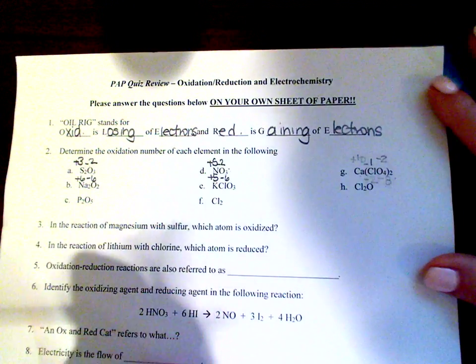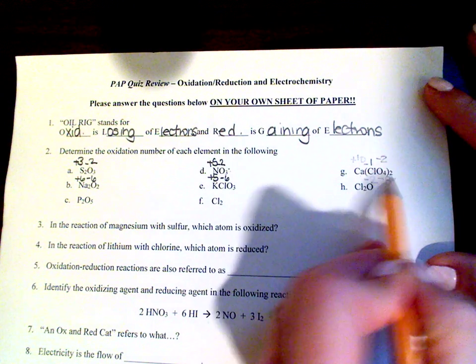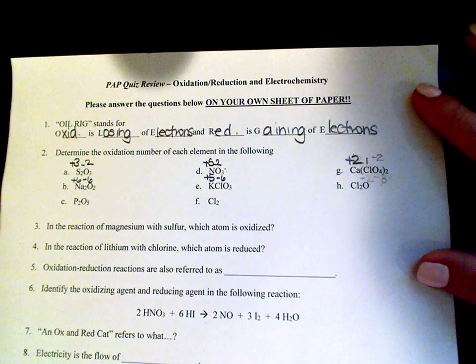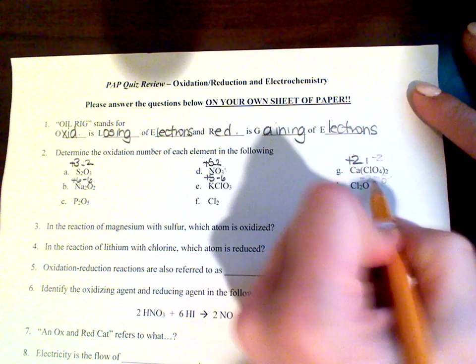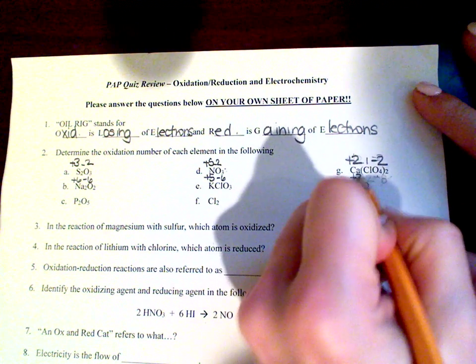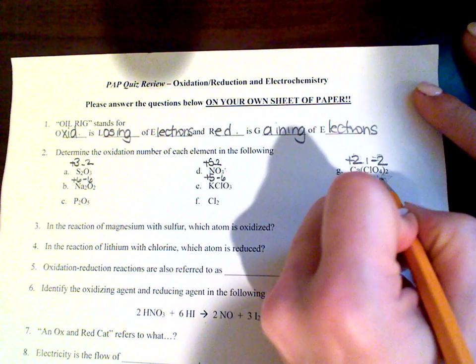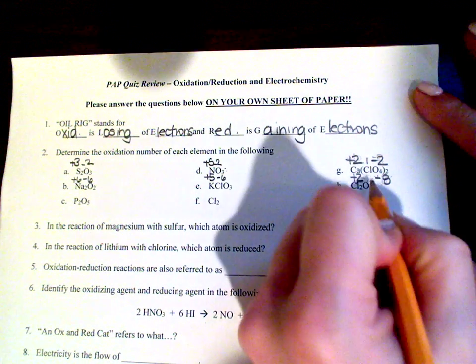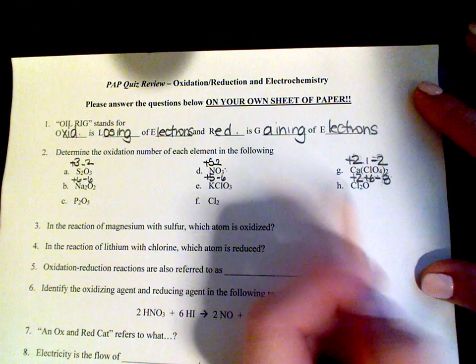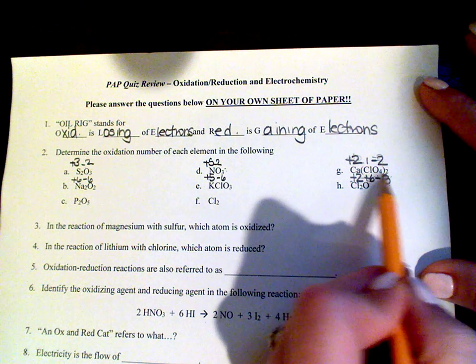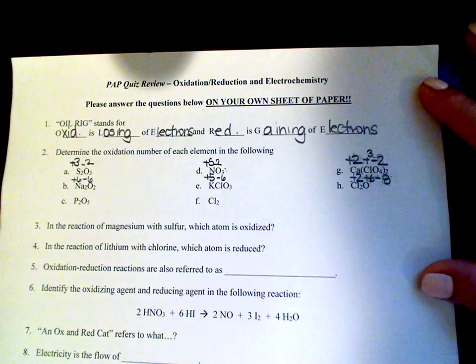All right, this is ClO4, and there are two of them. So I know that calcium has to be a +2. I know that O is going to be a -2. I know this is a +2. So here, this must be a -8. And I know that my Cl is going to need to be a +6, because +8 and -8 is a 0. So because I have two of them, each one of them should be a +3 for the Cl.